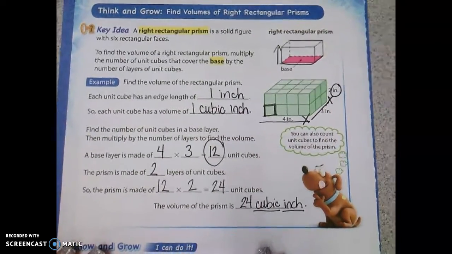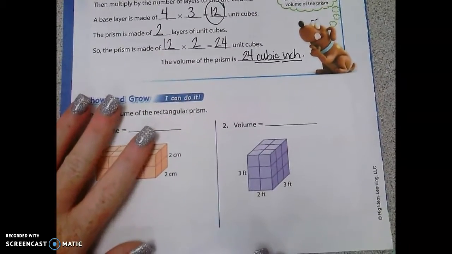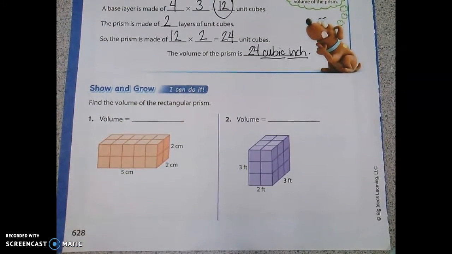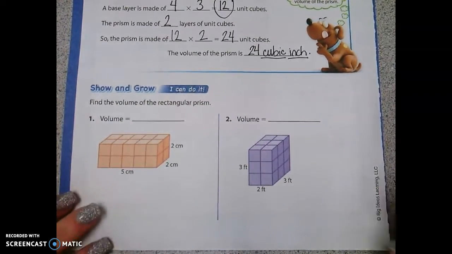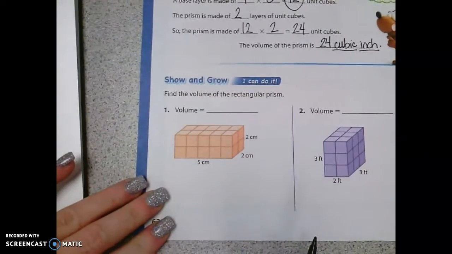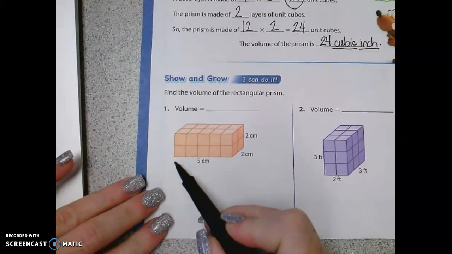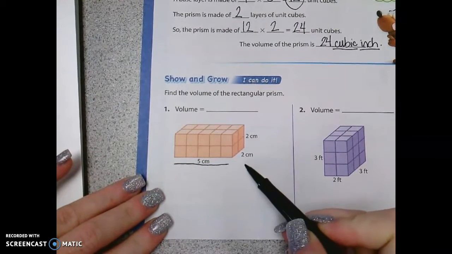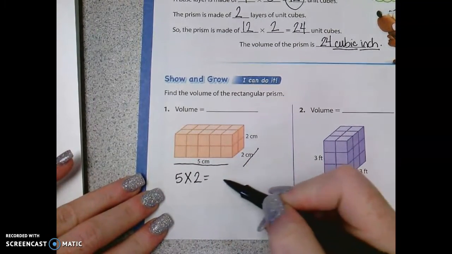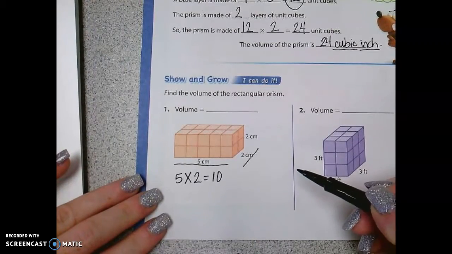Okay, let's do a couple more together. Number 1, find the volume of the rectangular prism. We can do it the long way that we did in the example. Multiply our 2 base numbers together. 5 times 2 is 10.